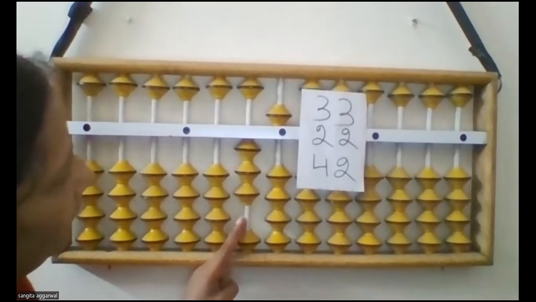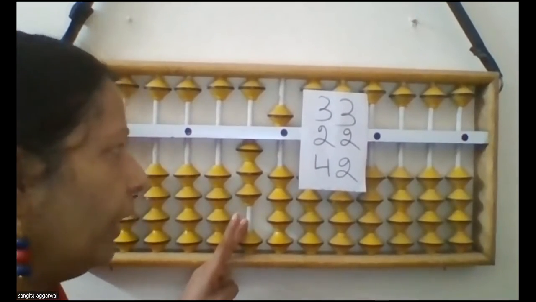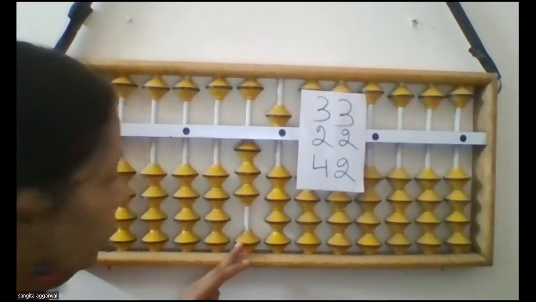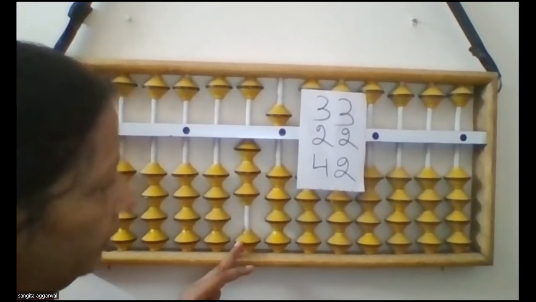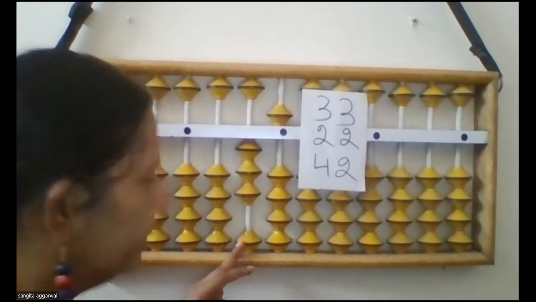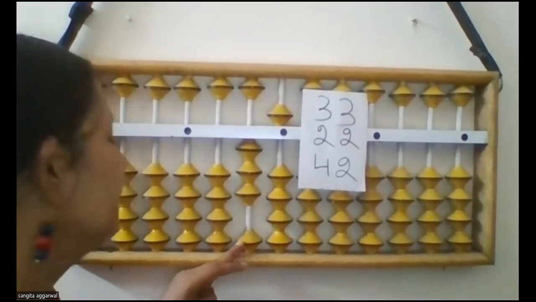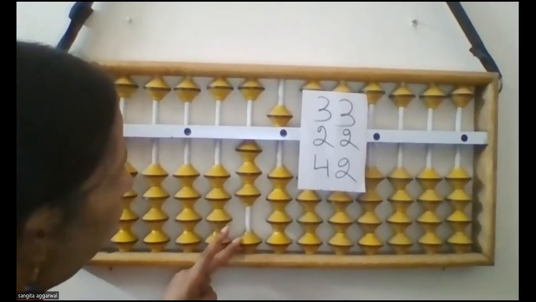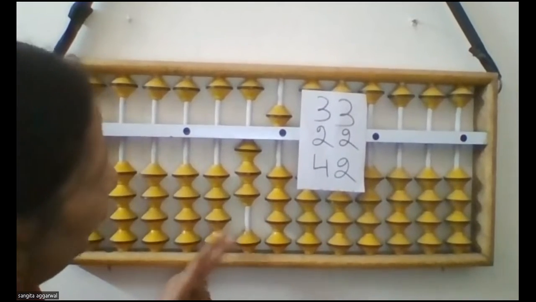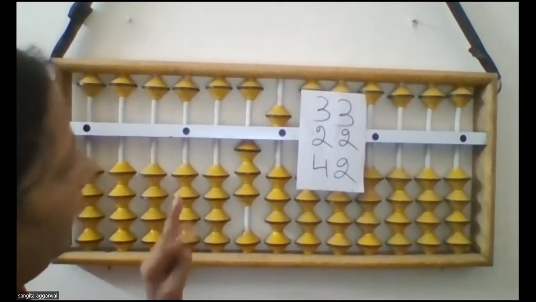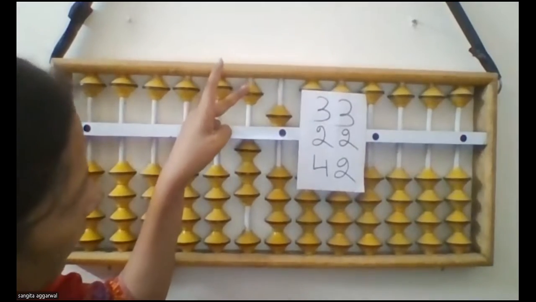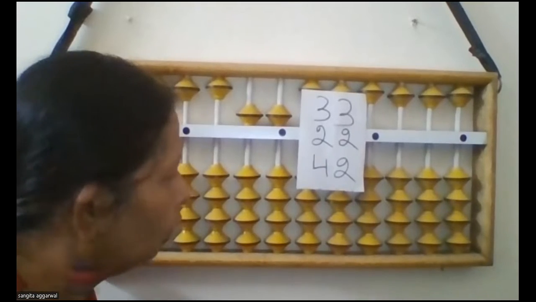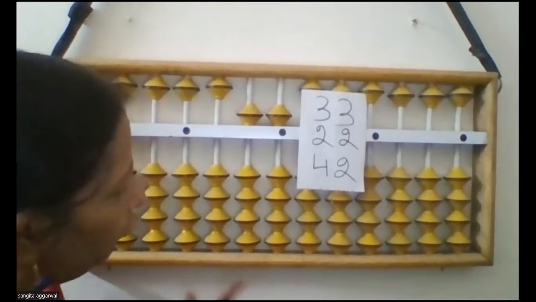Now here on the 10th rod, you have to do add 20. But you look at the beads. You cannot do add 20 directly here. So you will take the help of the formula. The formula to add 20 is add 20 equals add 50 minus 30. So you will do add 50 minus 30. Now add 42. You have to do add 42 here.